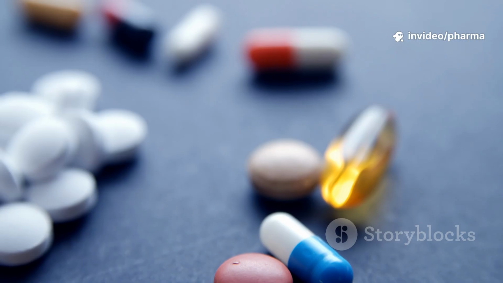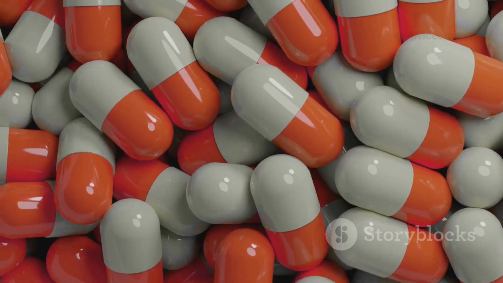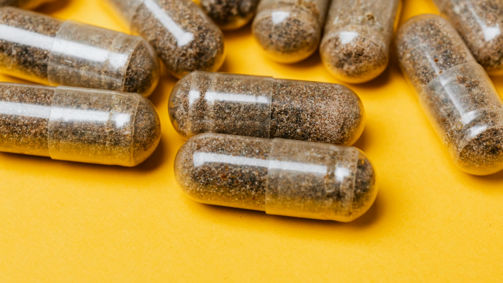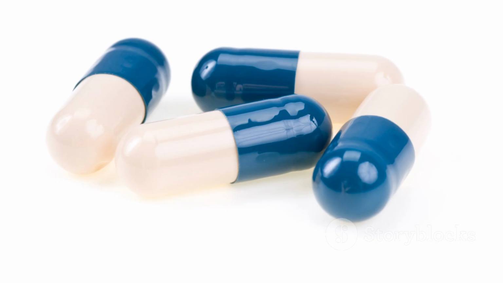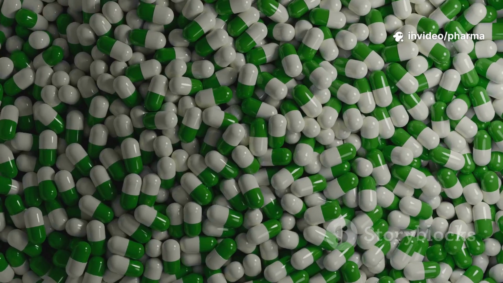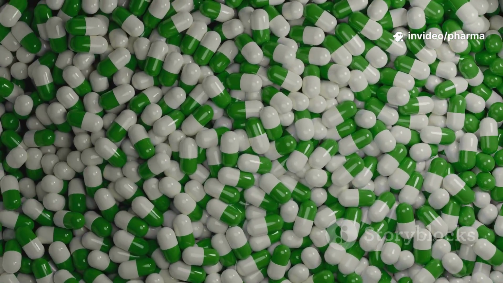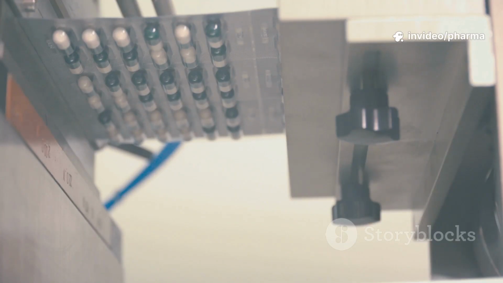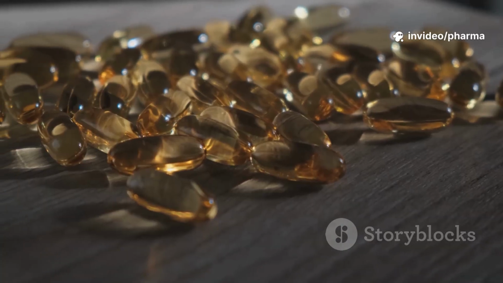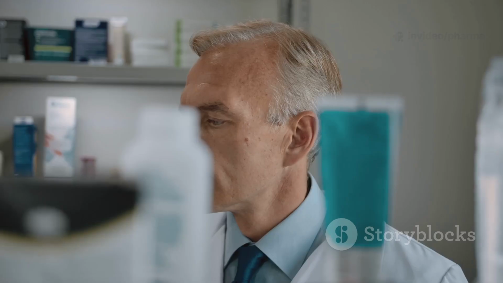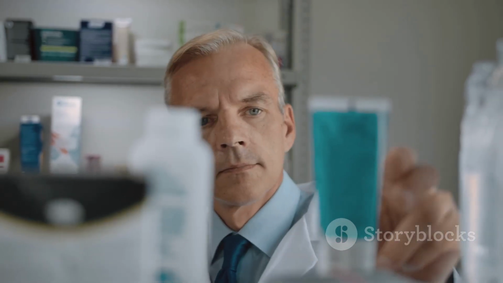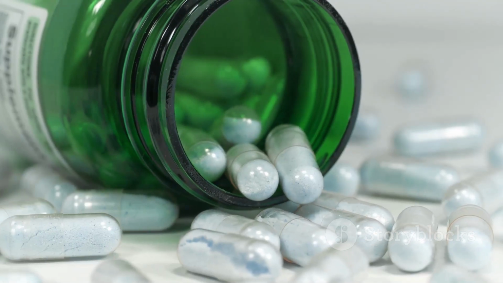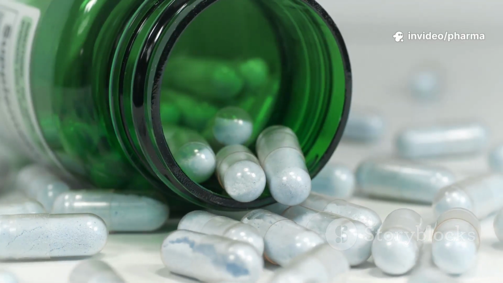Which capsule type is used for liquids or semi-solids? A. Hard gelatin. B. Starch. C. Soft gelatin. D. Enteric coated. The answer is C. Soft gelatin capsule. Soft gels are single-sealed units with a flexible shell, perfect for non-solid contents like oils. They protect the fill and ensure dose accuracy. Hard gelatin capsules are mainly for powders.